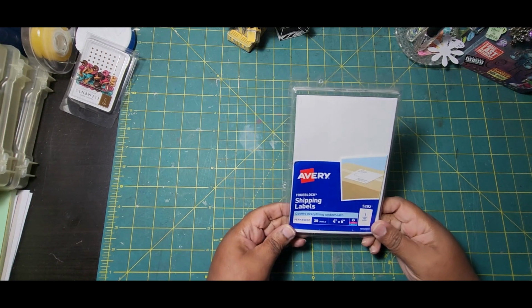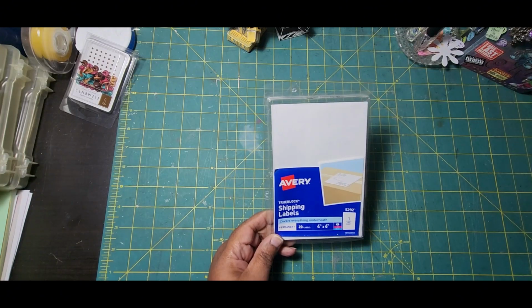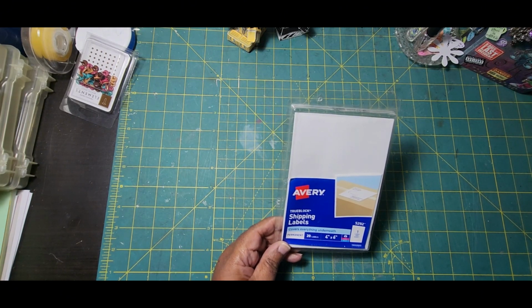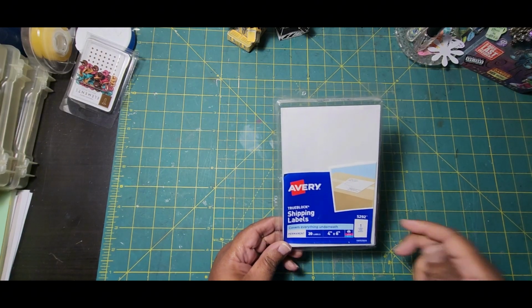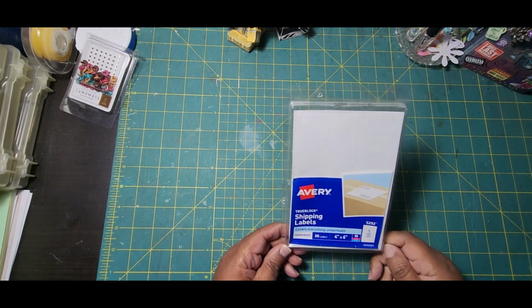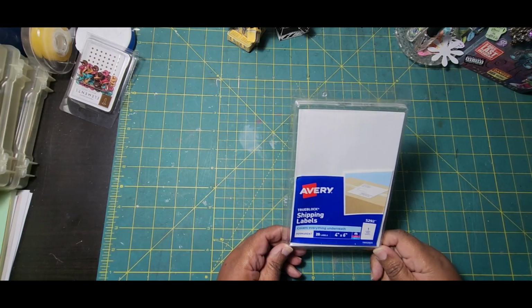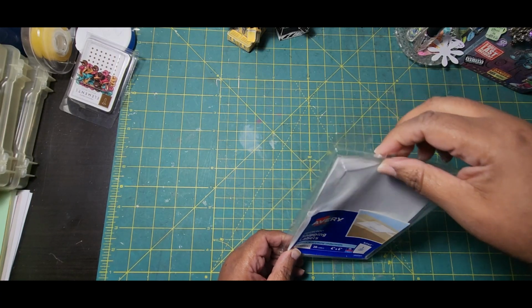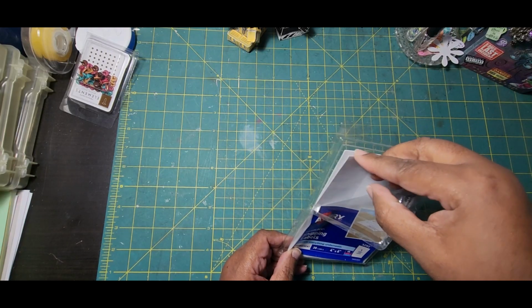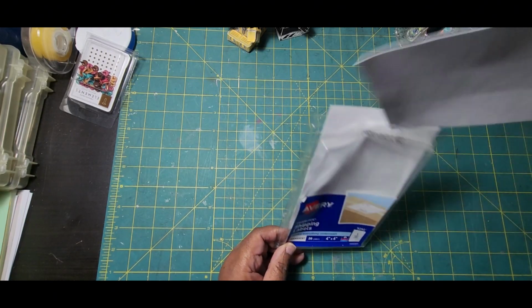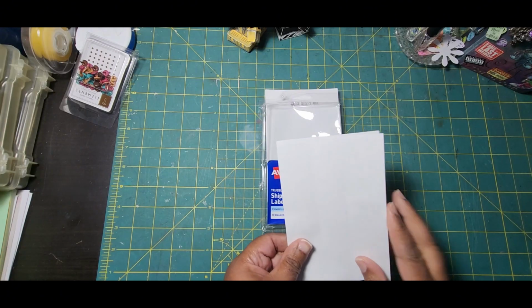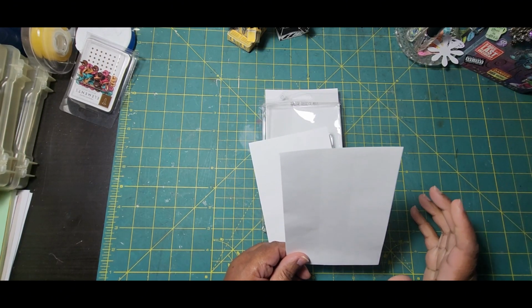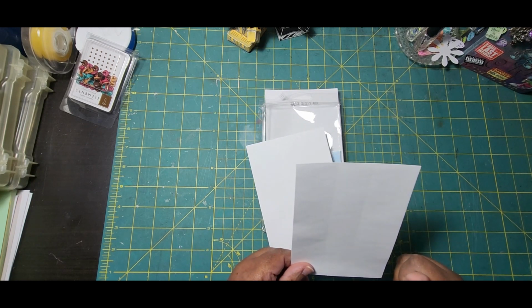I use the Avery shipping label to create my sticker phrases. You don't have to buy this particular brand because I know Walmart sells these in a generic brand, but I use 4x6 sticker sheets that I print my stickers, my words and phrases on, and cut them out.